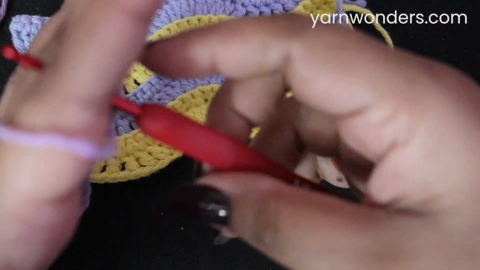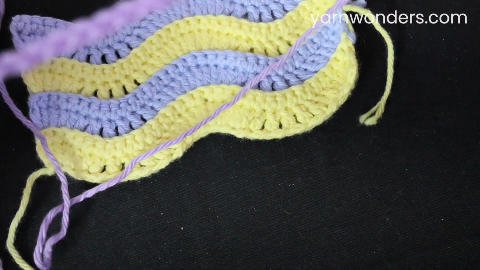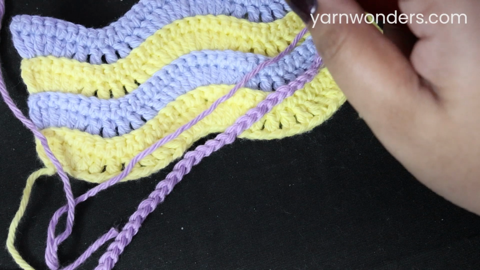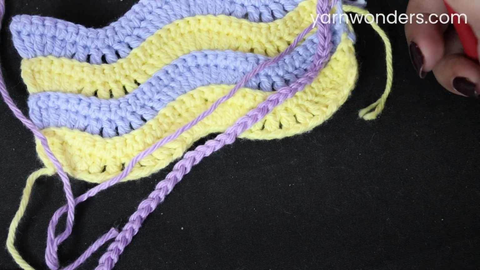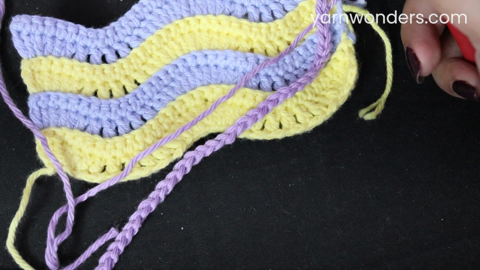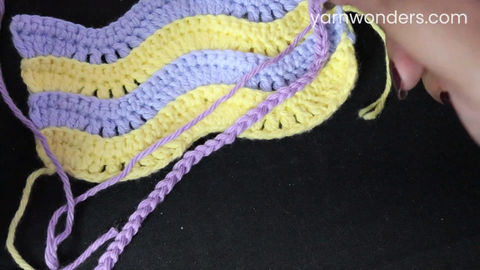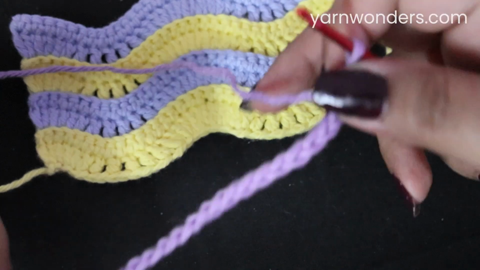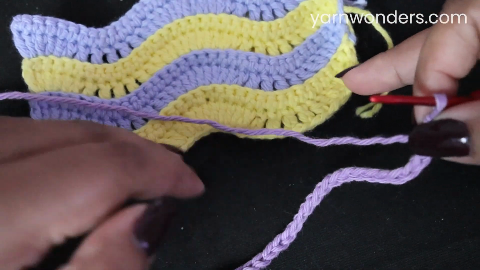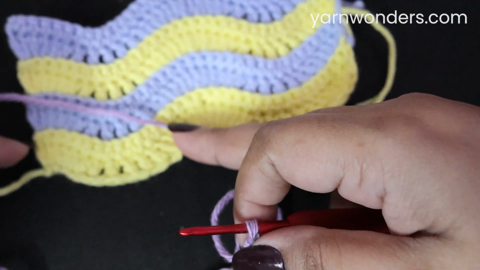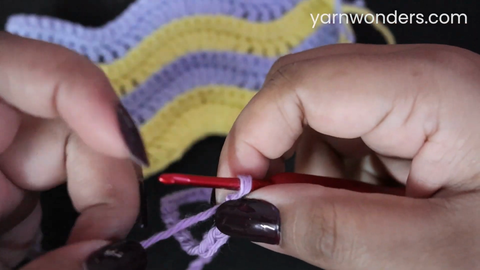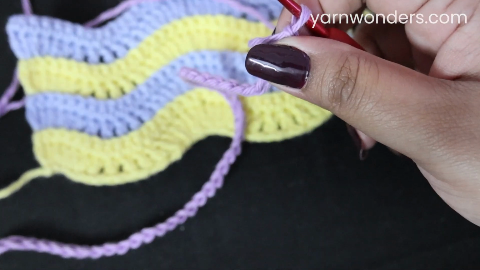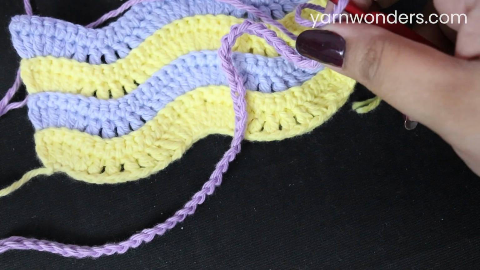The stitch multiple for this pattern is a multiple of 17 plus 3. For my sample swatch here, I have 54 stitches. That is, I have done three sets of waves: 17 for this part, 17 for this part, and 17 for this part, plus chain 3 that counts as the very first double crochet stitch.